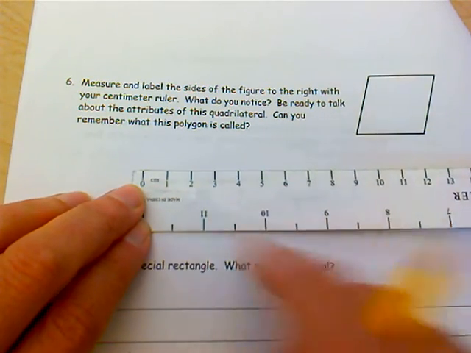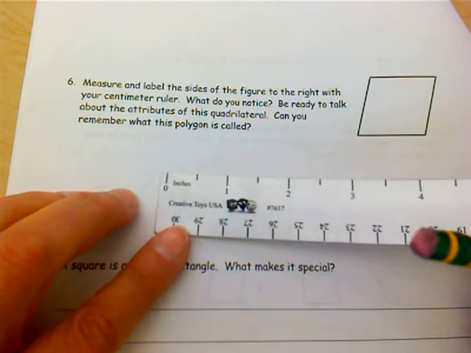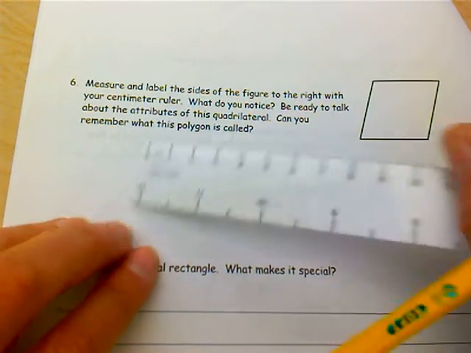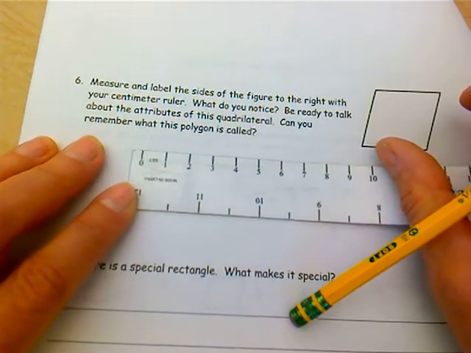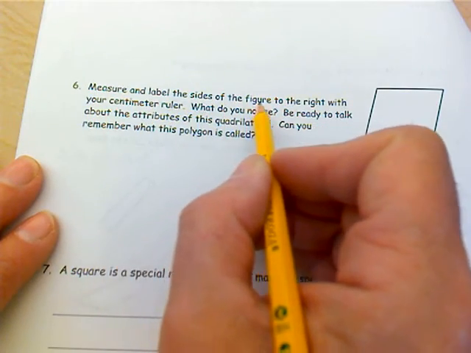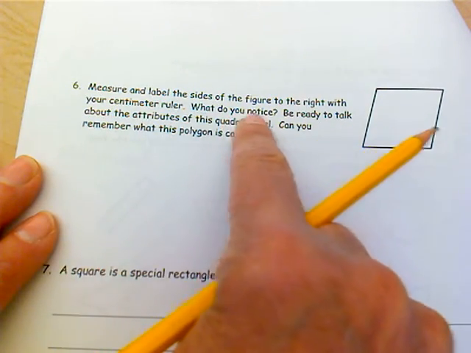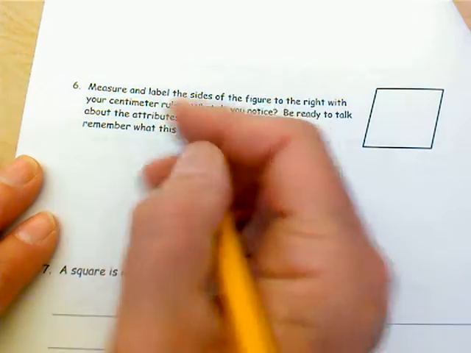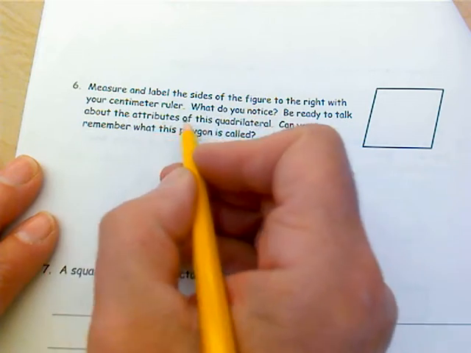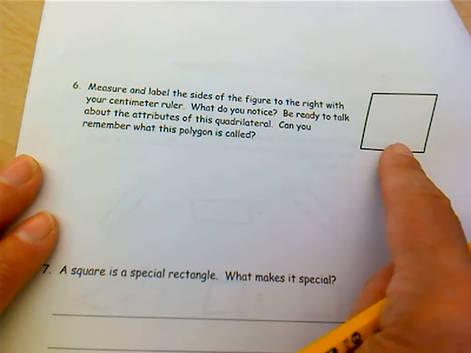Centimeters are smaller than inches, so if you're measuring with your inch ruler, you will not get an accurate measure. But if you do measure with a centimeter ruler, you will have great success on this. So you're going to measure and label the sides of this figure with your centimeter ruler. What do you notice? Be ready to talk about the attributes. That's what do you notice about its qualities, about this quadrilateral.